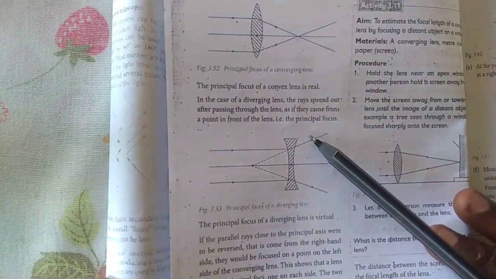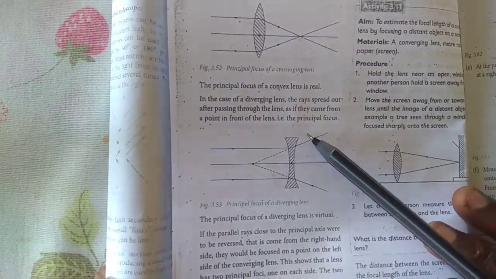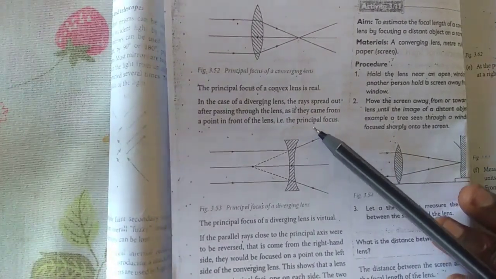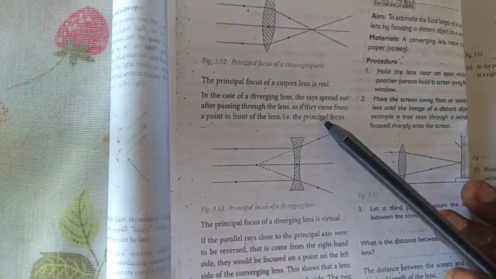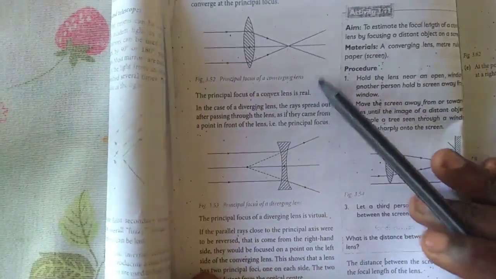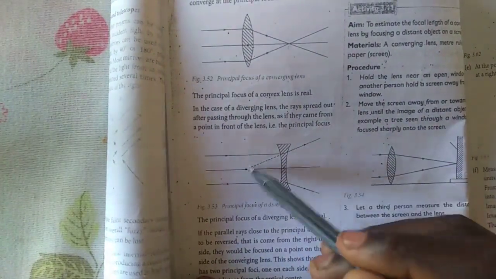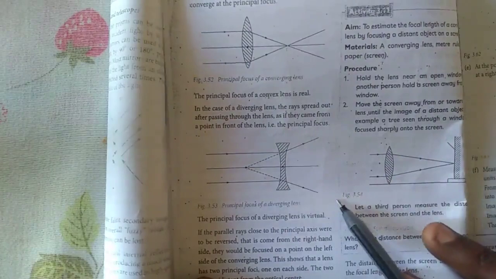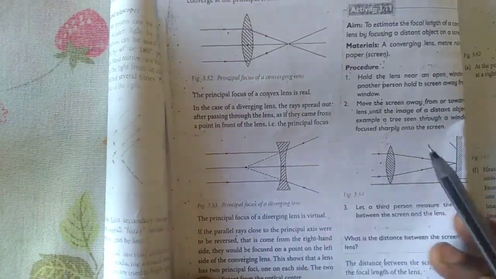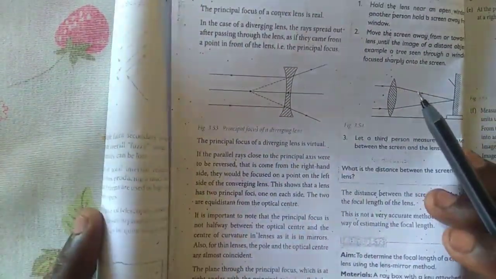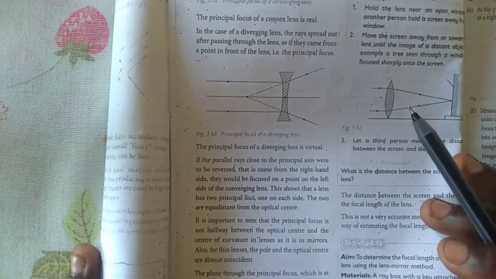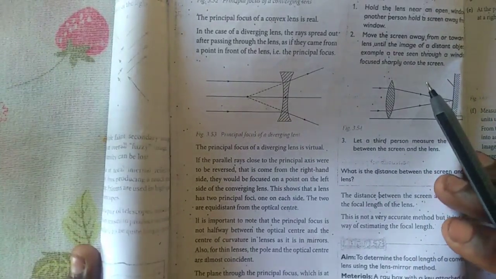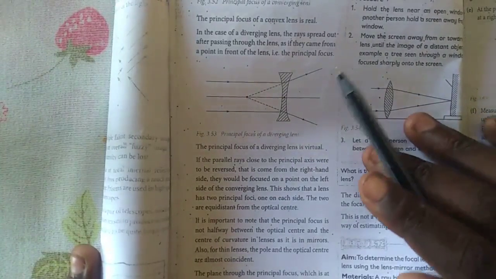They spread out after passing through the lens, such that as if they come from a point in front of the lens. Yani zinaonekana kama vile zinatokea hapa, lakini zinakuwa zina diverge. So zina diverge kwenda hivi na ina diverge kwenda hivi, ila tukichora line inaonekana inatokea pale. So the principal focus of a divergent lens is visual. It is visual.